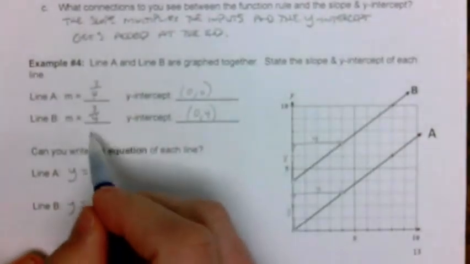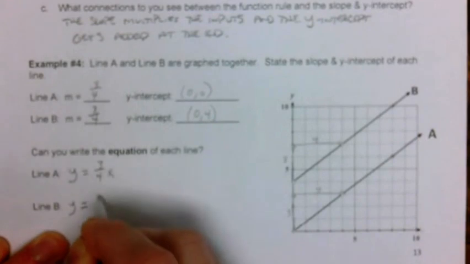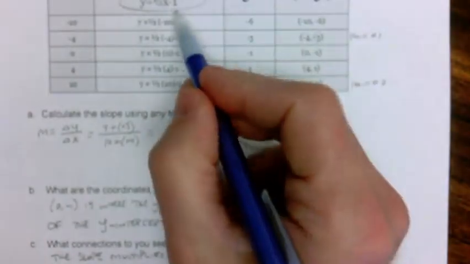So for these examples, we're going to take the slope for each line, it was 3/4, and multiply by x. 3/4 times x, the slope times the input. Then what we had to do was take the value of the y-intercept and add it at the end.